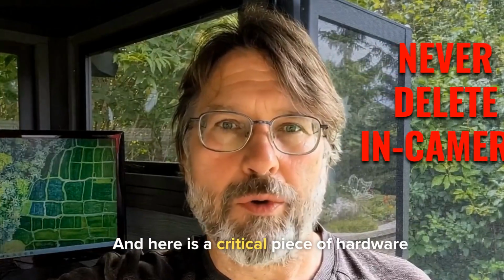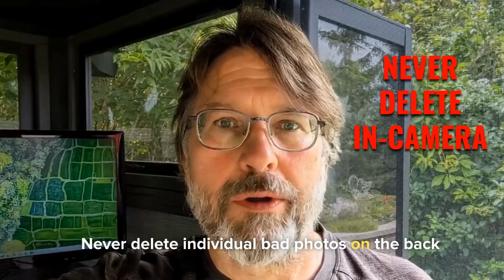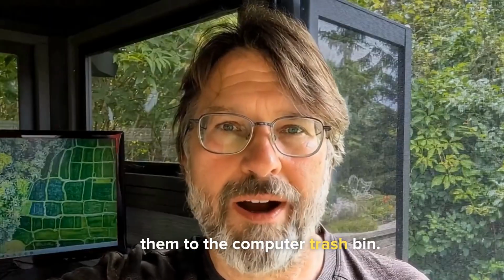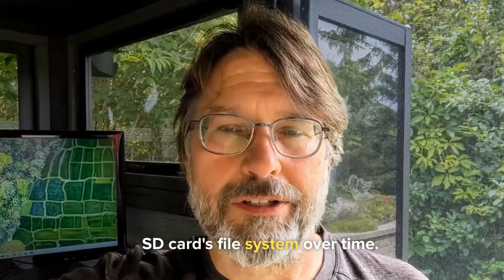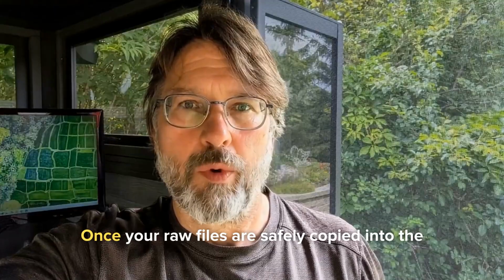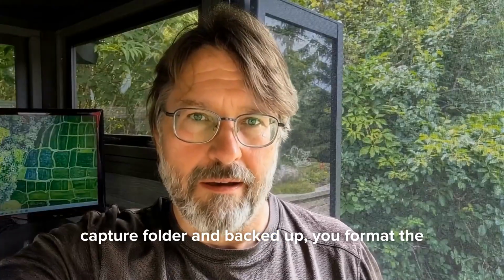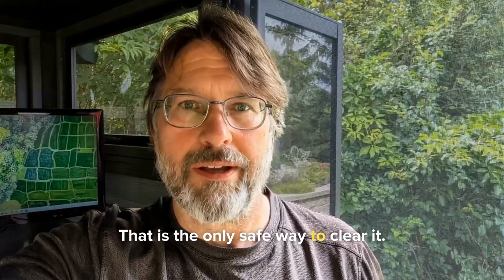And here is a critical piece of hardware hygiene. Never delete individual bad photos on the back of your camera to save space, and never drag them to the computer trash bin. Both of those actions fragment and corrupt the SD card's file system over time. Once your raw files are safely copied into the capture folder and backed up, you format the memory card inside the camera. That is the only safe way to clear it.